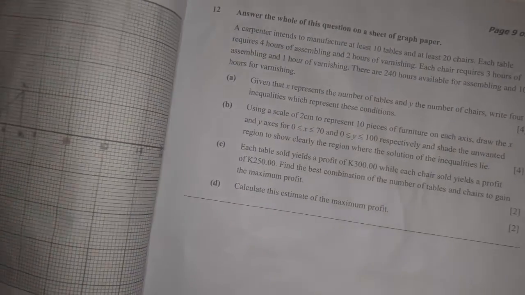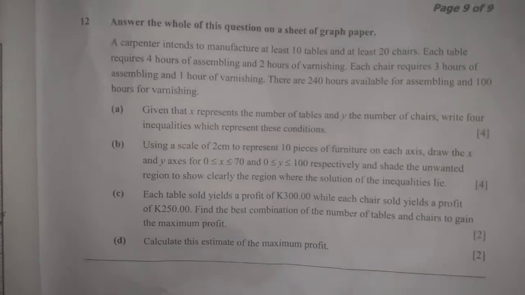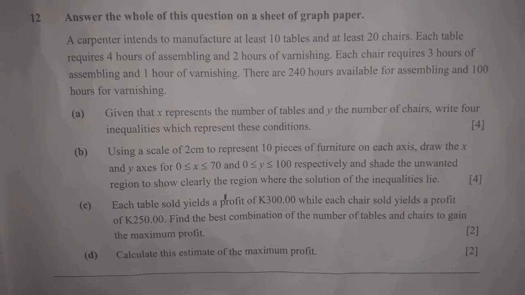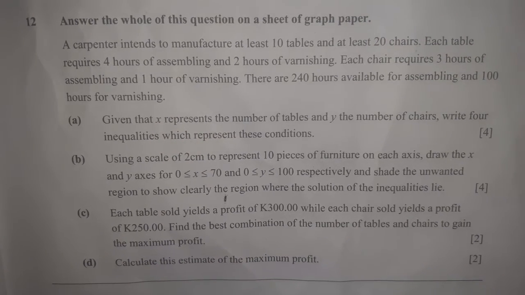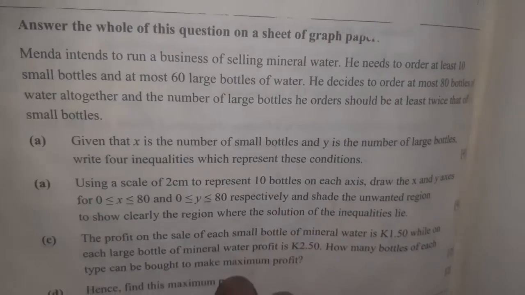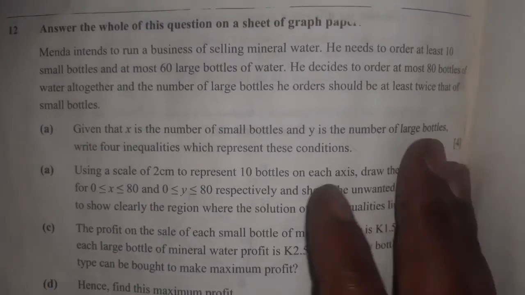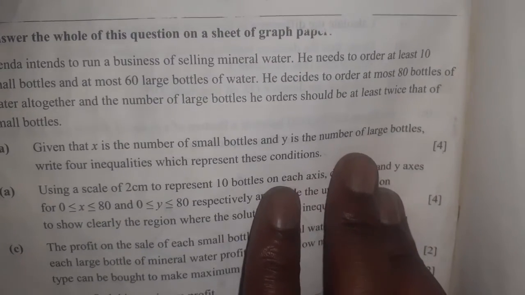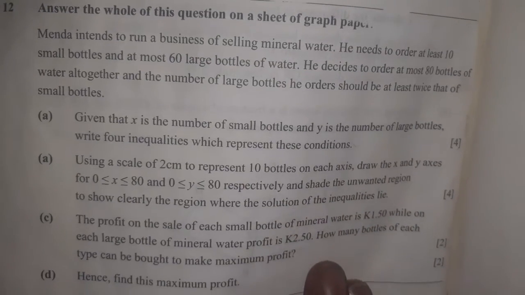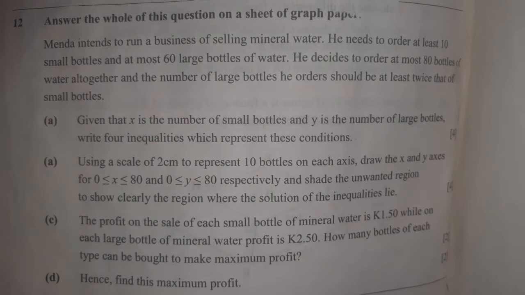This is 2020 December. Okay, this is 2020 August GCE. So copy the question. Okay, copy the question. Okay, this is 2020 GCE.